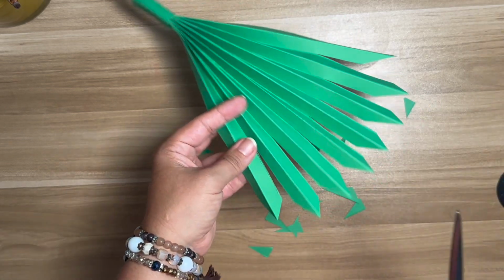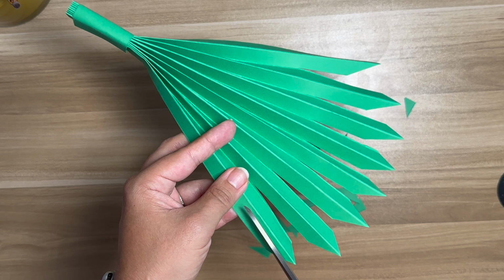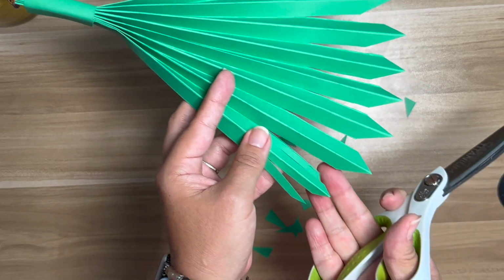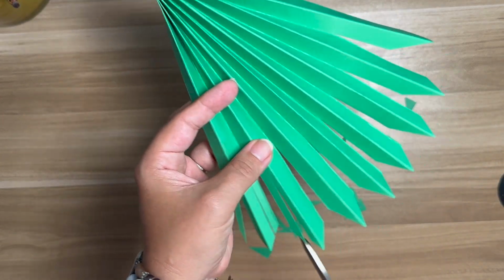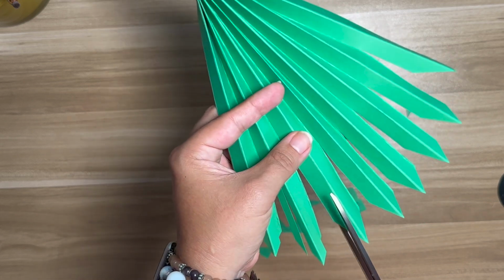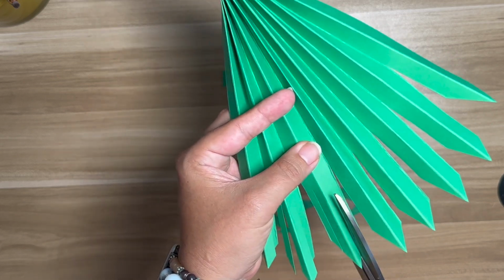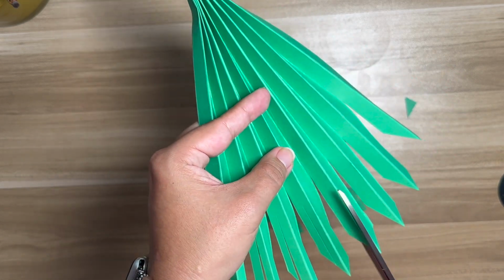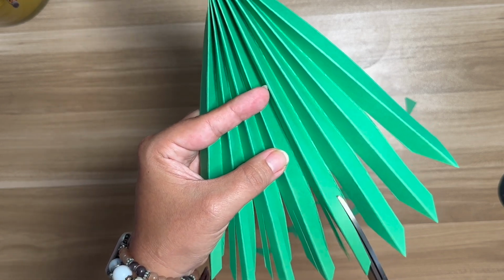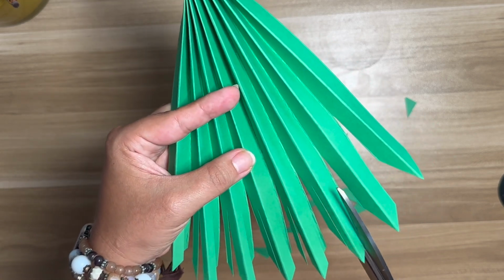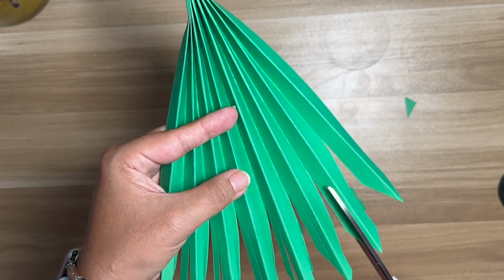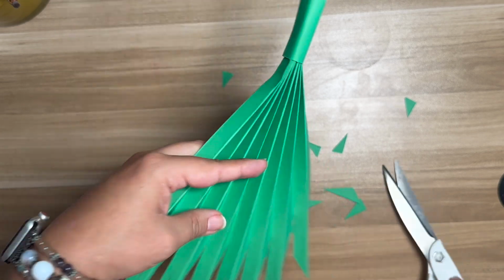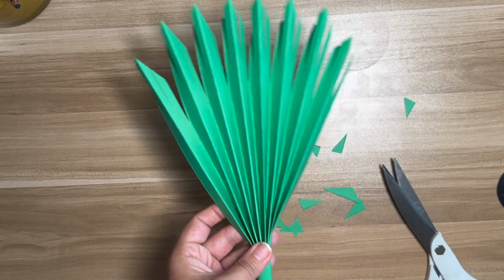Okay, now I am just going to do 2 cuts. 1, 2, just like that. 1, 2. So you're just going in the middle. And I am not cutting all the way down where I did that first cut. You know, she's not the cutest, but I think once she is all with her other palm friends, she looks super cute. And there you go.